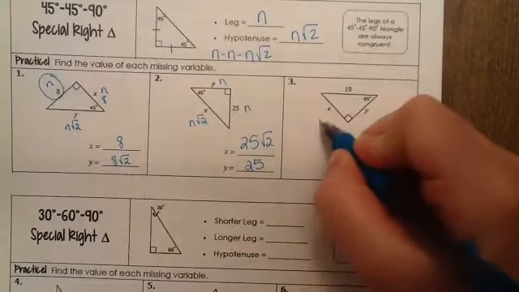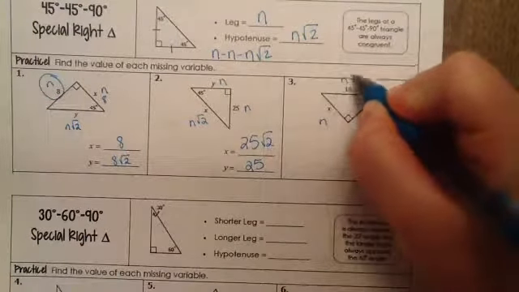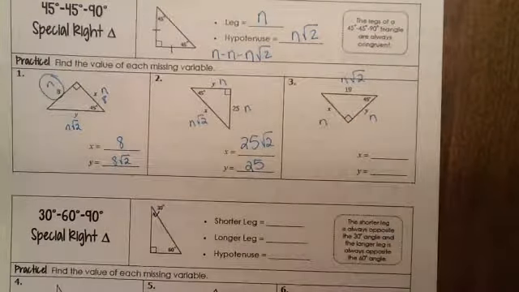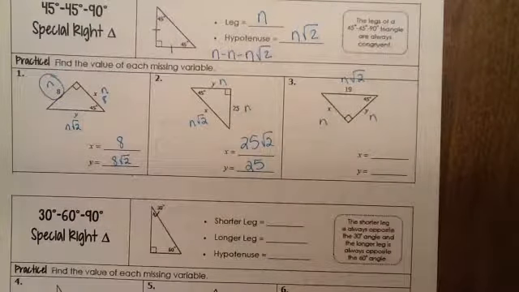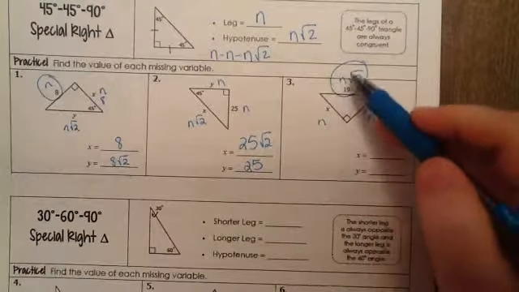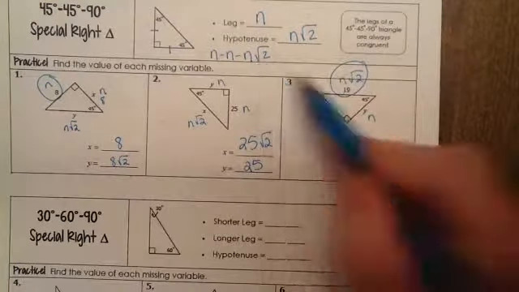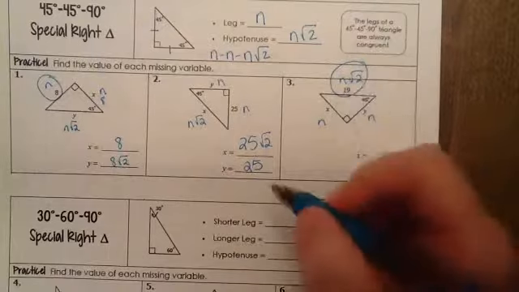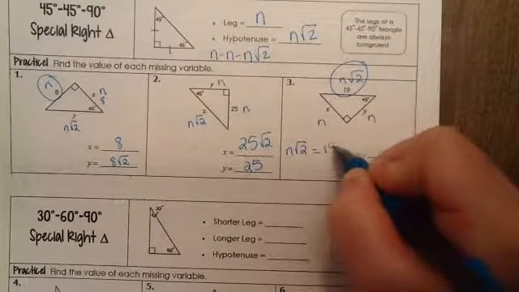We don't know either of these, n, and what would this one be? N root 2. This time I'm actually given the hypotenuse. So since this 19 is in the n root 2 spot by our rules, I need to set these equal to each other. N root 2 equals 19.